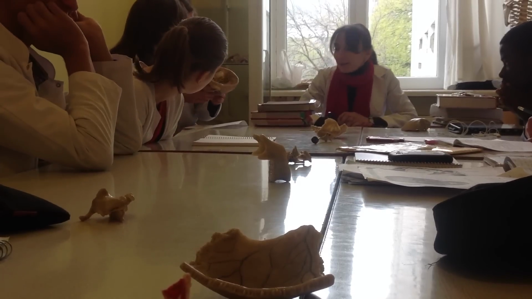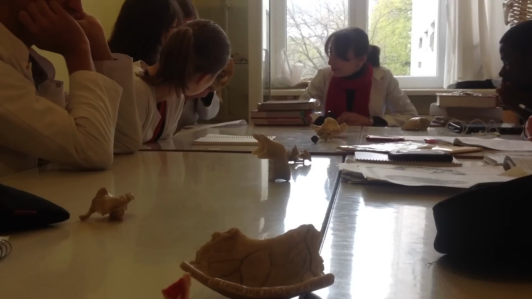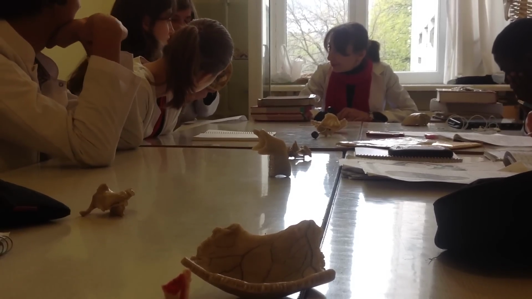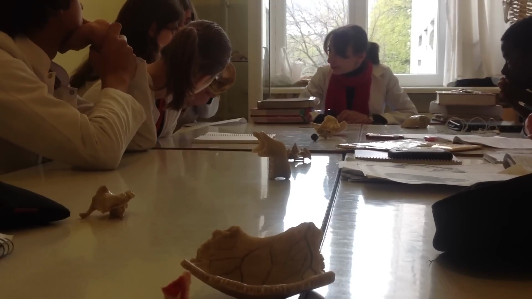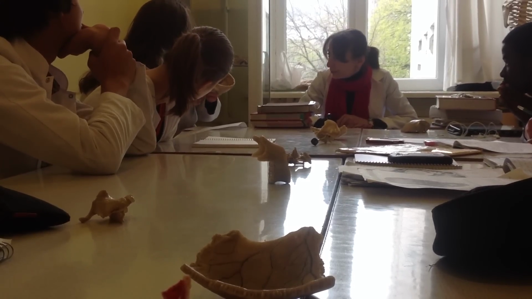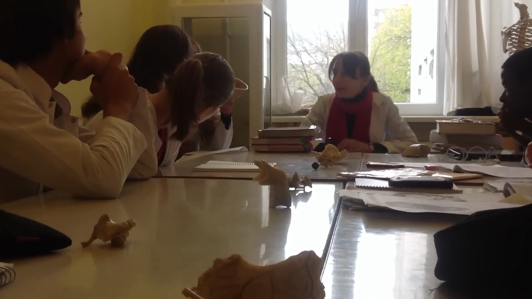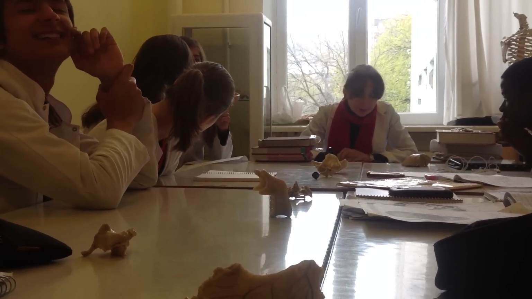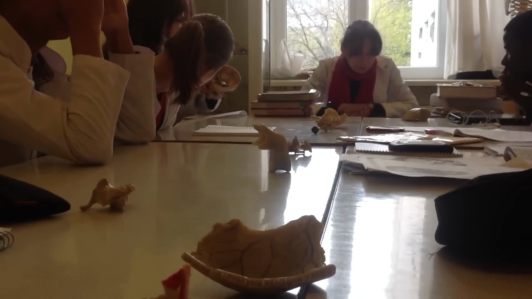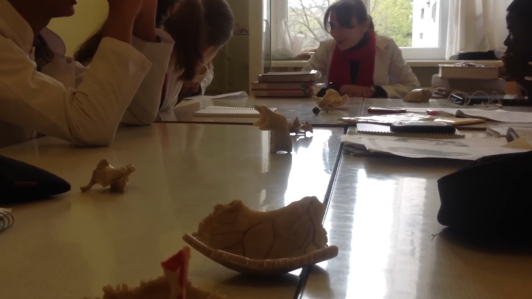Sphenoid bone, and the perpendicular plate of the palatine bone. Palatine bone.